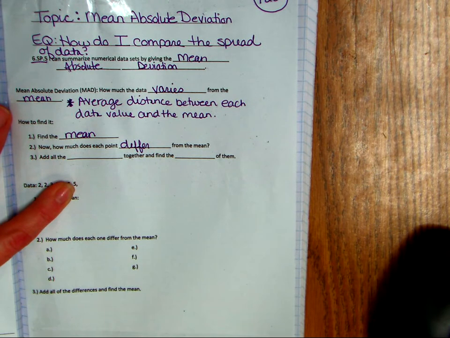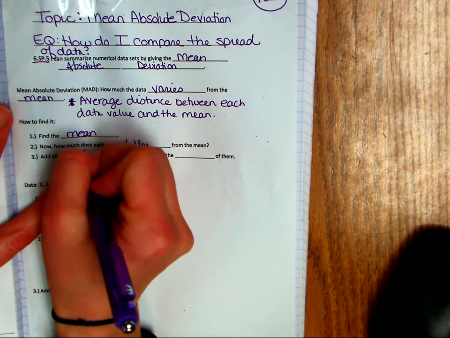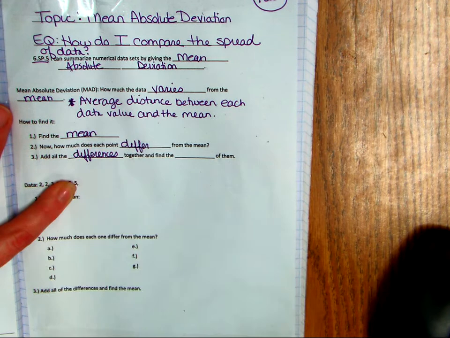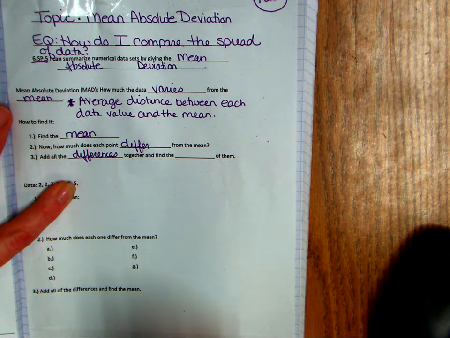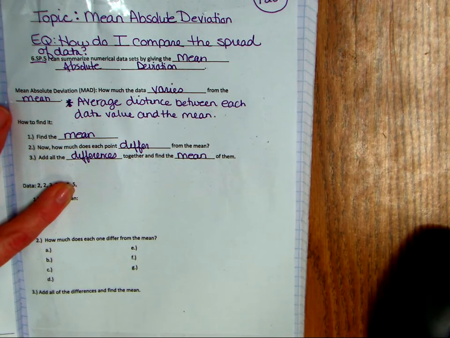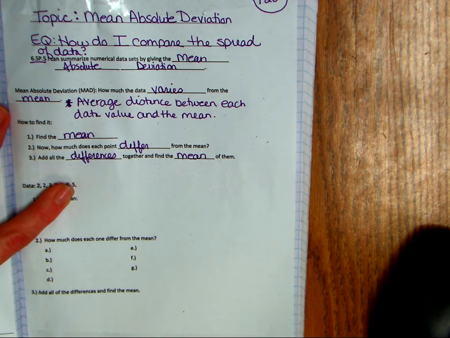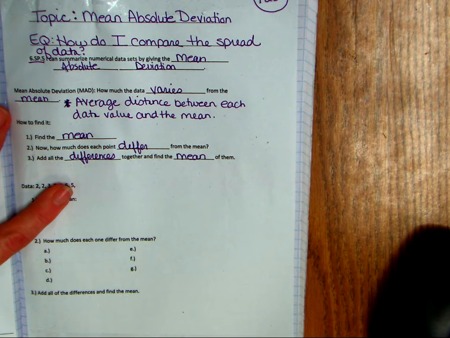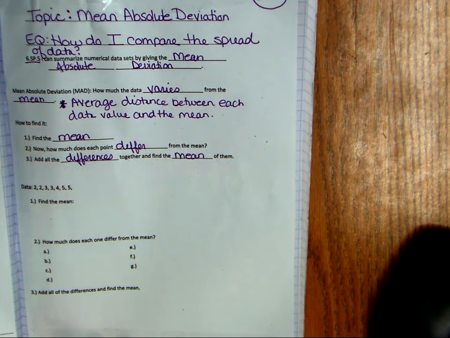Once you do that, you're going to add all the differences together and find the mean of them. So once you've now figured out all of the differences, then you add those all up and then divide by what you have there. So that's the steps. Now let's put them into practice. And this is where it really becomes like, oh, okay, this makes sense. It sounds more confusing than really what you're going to find it is. If you can find the mean, you'll be able to find the MAD, the mean absolute deviation, because it's the same process. It's just going to be a second step.